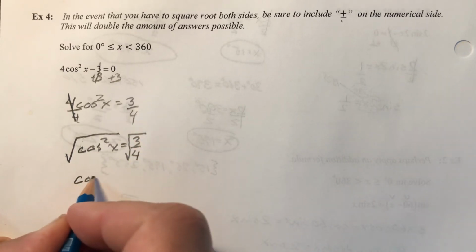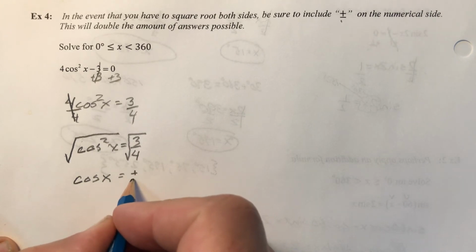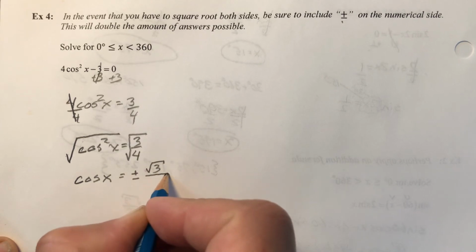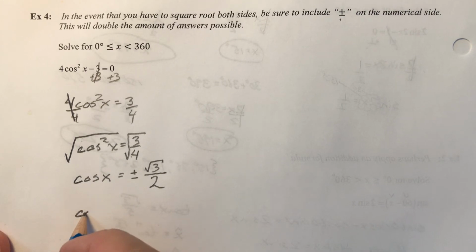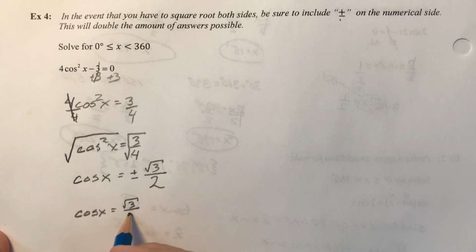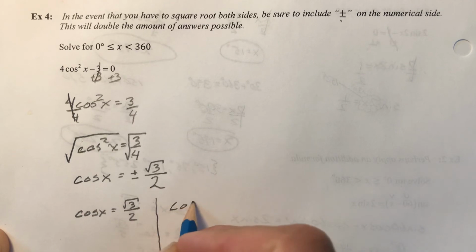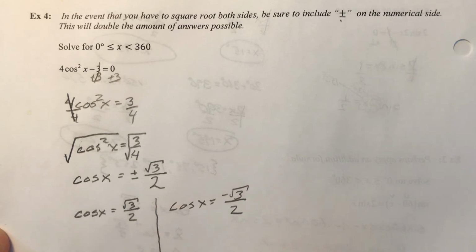So you get cosine x, and on the numerical side, that's right here, you sneak that plus or minus sign in. Square root of 3, nobody knows. Square root of 4, I know is 2. So if you don't put that plus or minus, you will not search for all available answers. So if you say that cosine x is equal to the positive radical 3 over 2, you'll get some answers. If you say that the cosine of x equals negative radical 3 over 2, you'll get other answers.